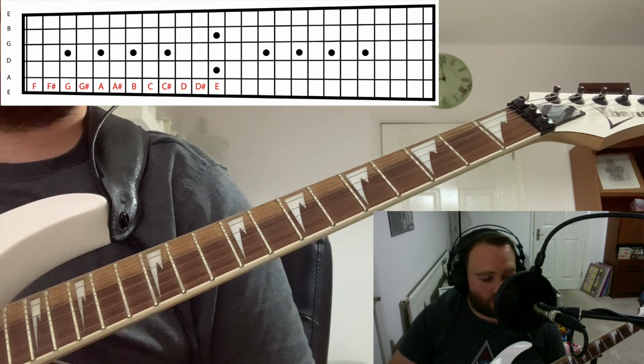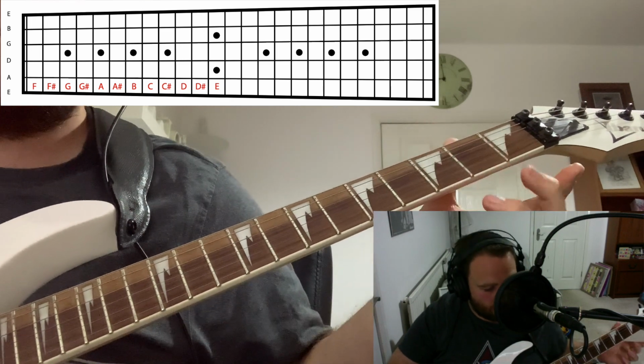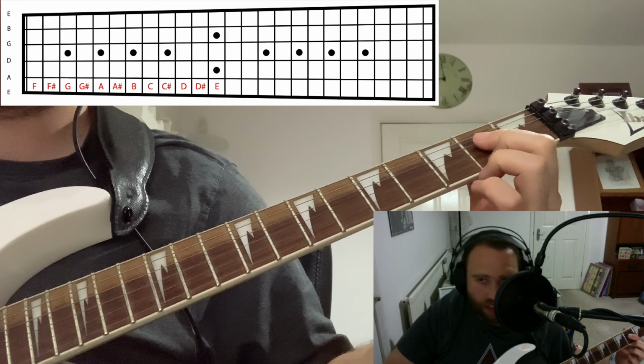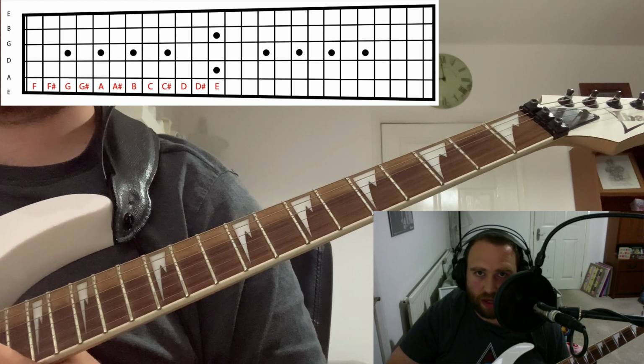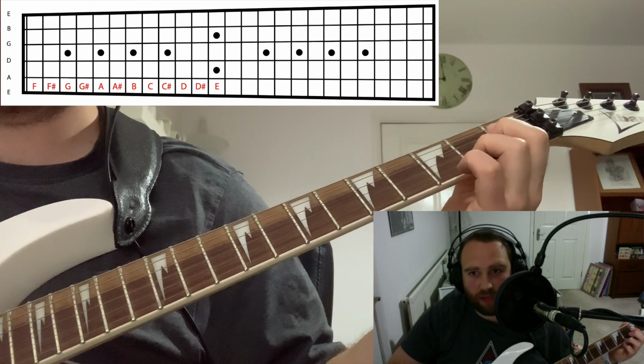So that's kind of where the notes are on that string. However, the next string up, this one here, the fifth one, your A string, obviously starts on A, which I think is quite a good place to start thinking about it because, you know, first letter of the alphabet. So let's think about this from A's point of view.